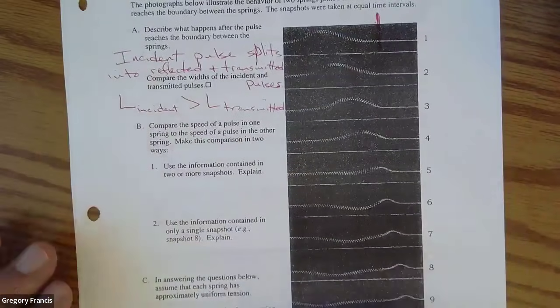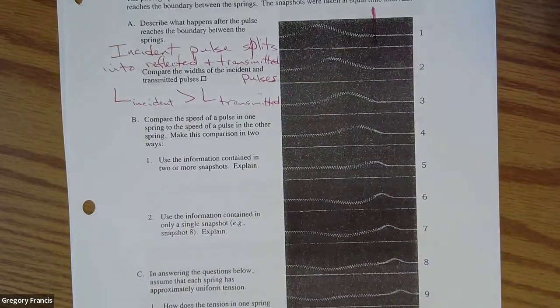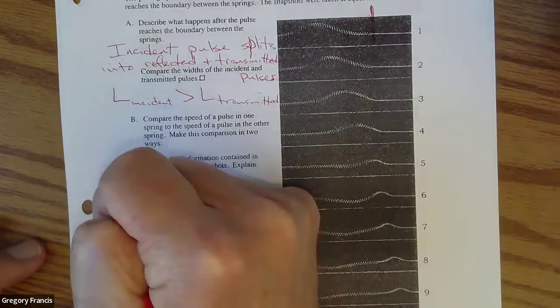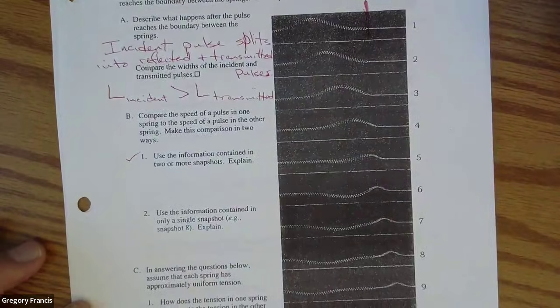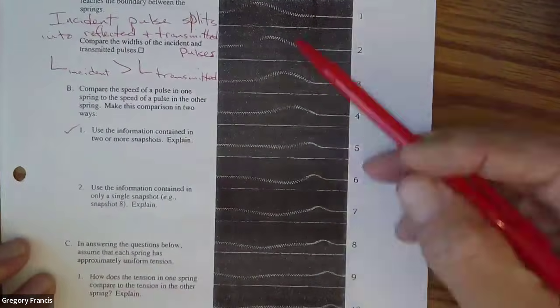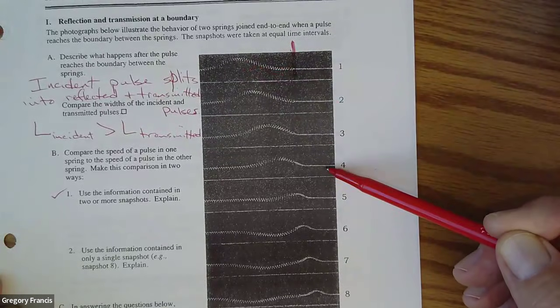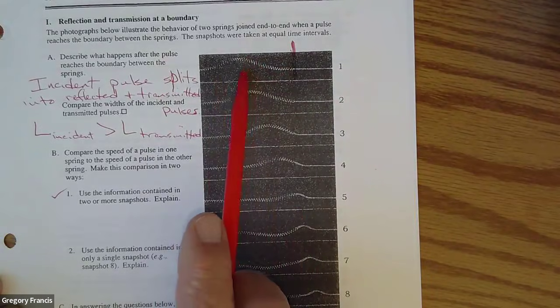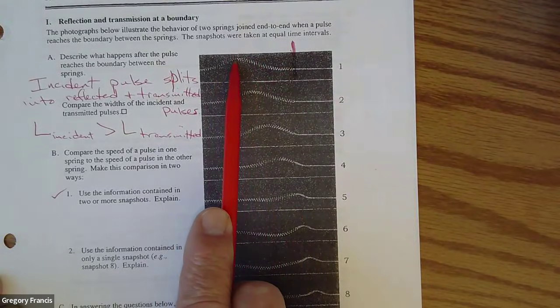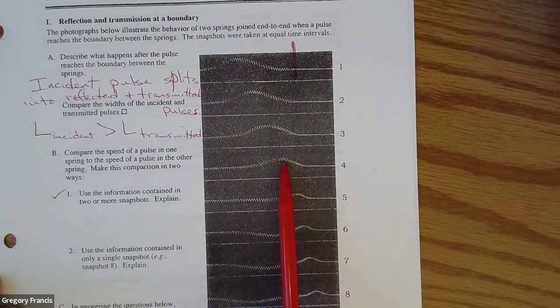Now compare the speed of the pulse in one spring to the speed of a pulse in another spring. And we want to make this comparison in two different ways. In the first case, we want to use the information contained in two or more snapshots. Well, let's look at snapshots 1 through 4. If I look at the incident pulse, it goes from here to here during that time interval. And so it's covered about a third of the picture frame in that time period.